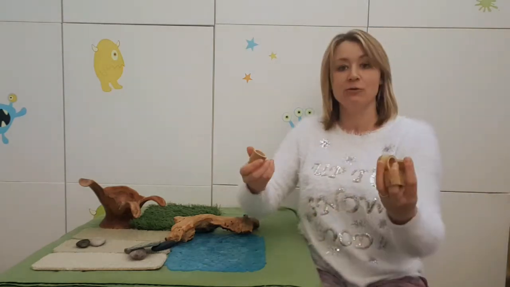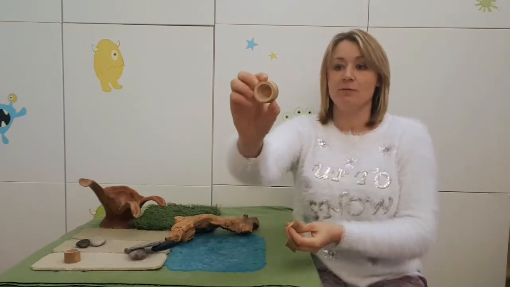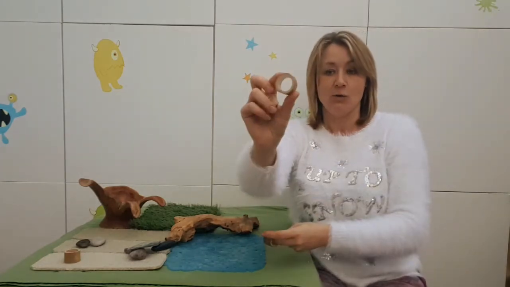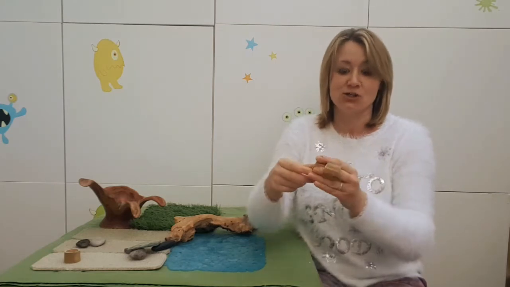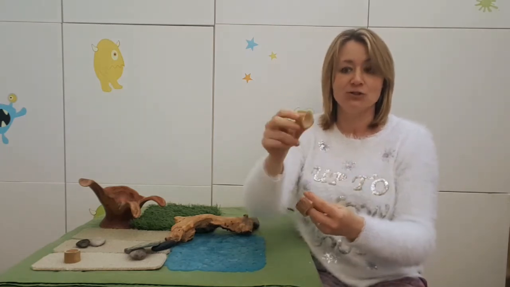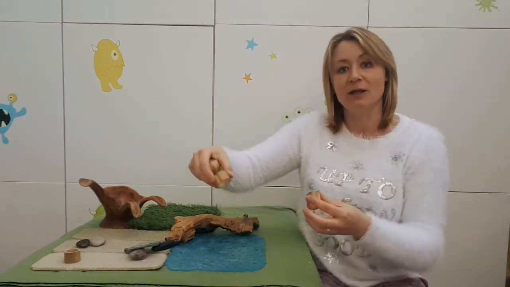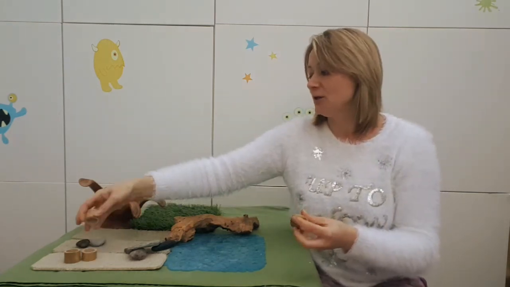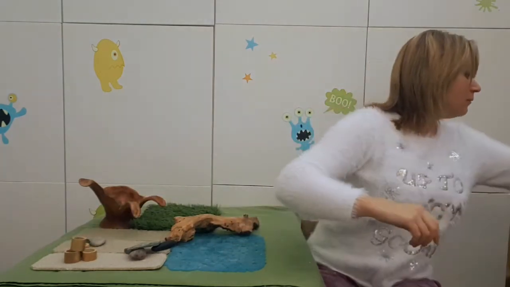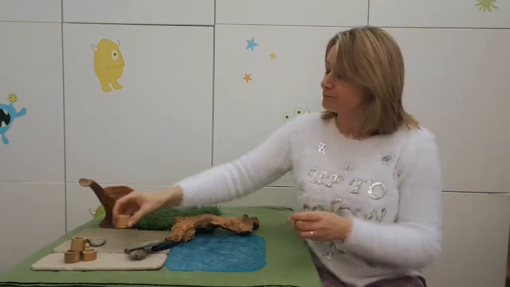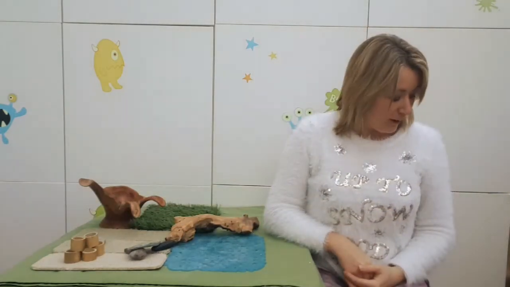Now this might work. I'm not really sure what for, but it should look quite nice. These are bamboo offcuts, which I believe I got from Baker Ross. They have a natural selection now, and for a couple of pounds you can get these. They're crafting supplies, but we use them in our loose parts station. So I'm just going to make a little pile of those. There we are.